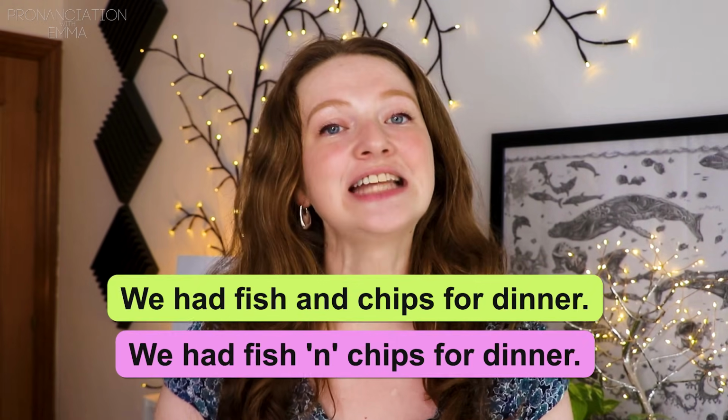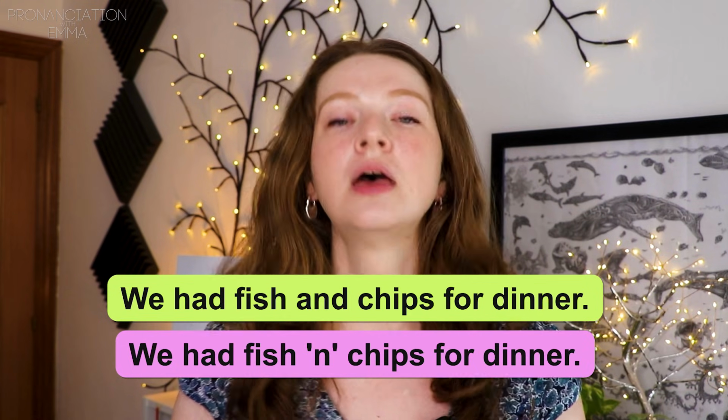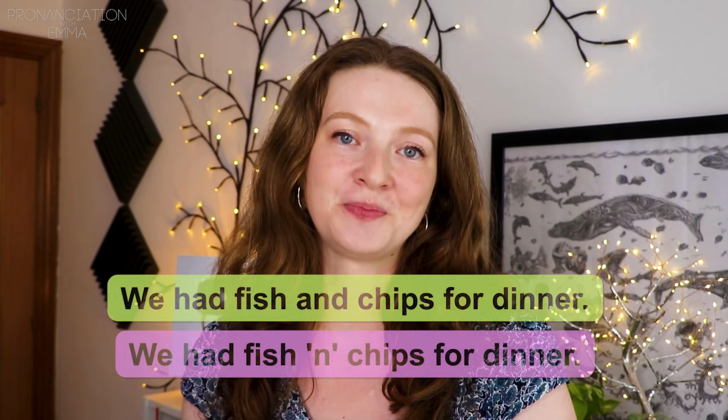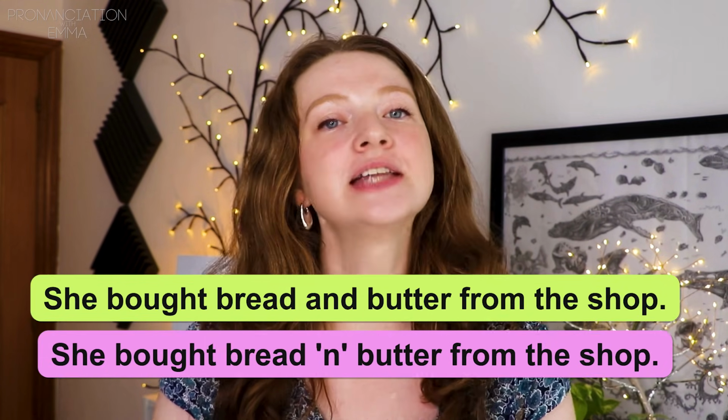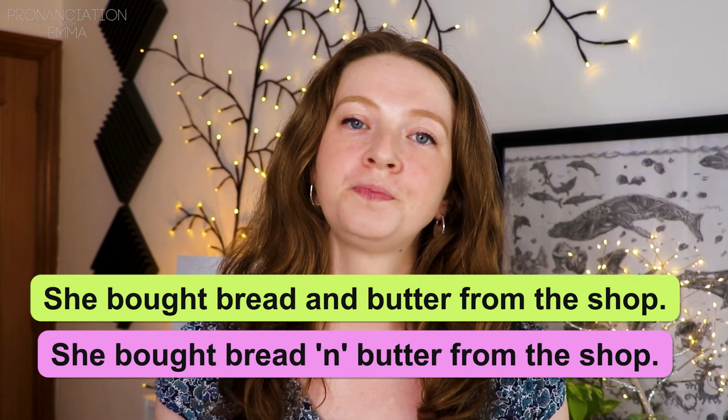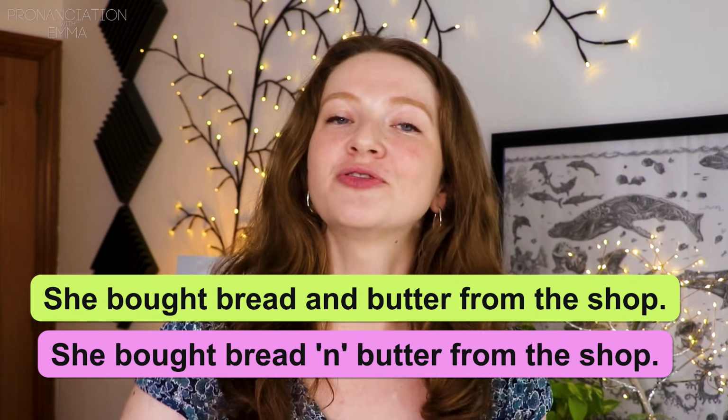Now let's practice these in sentences. Listen to the slow version with the strong form "and", then listen carefully again with the natural quick version with "n". We had fish and chips for dinner. We had fish 'n' chips for dinner. She bought bread and butter from the shop. She bought bread 'n' butter from the shop.